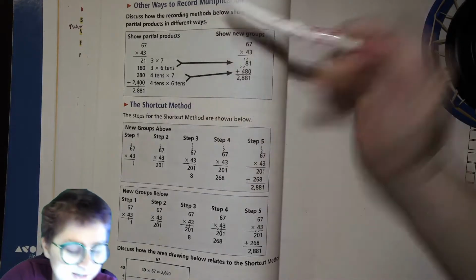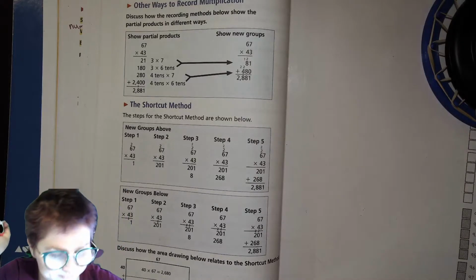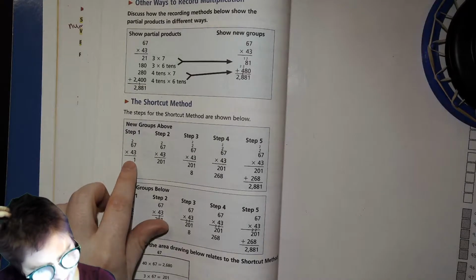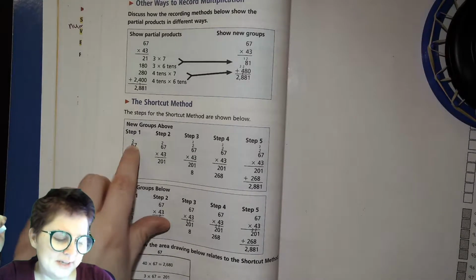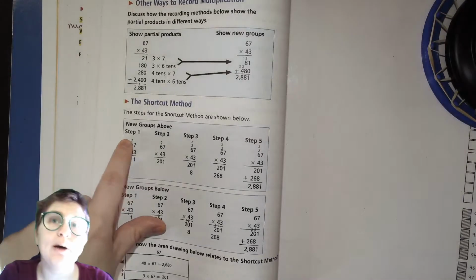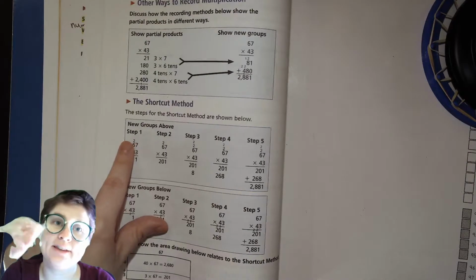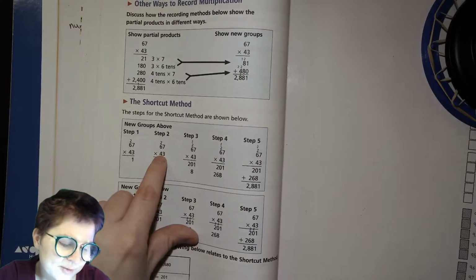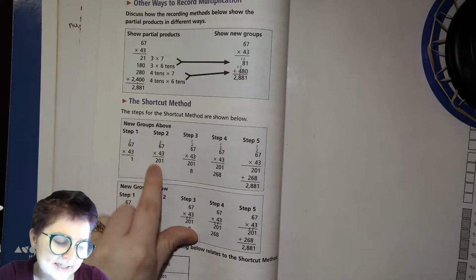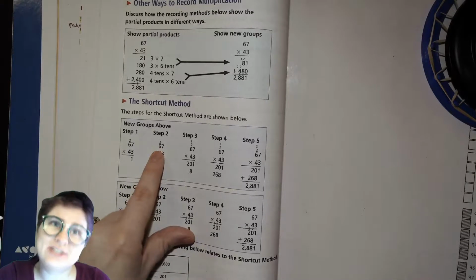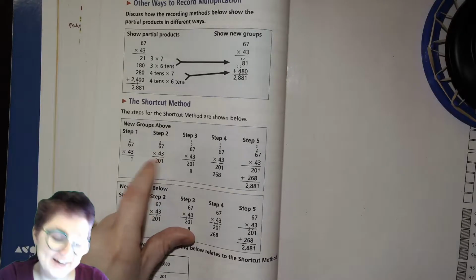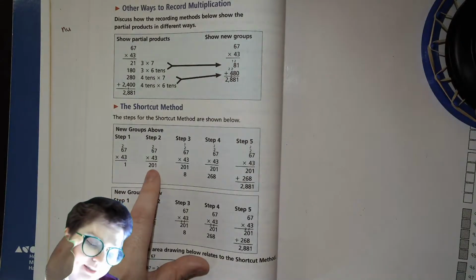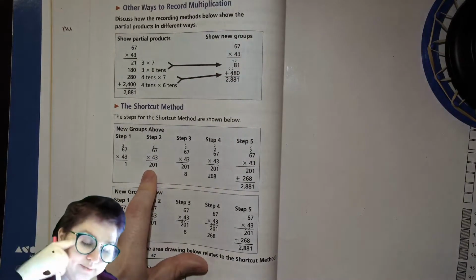Okay, so let's look at this shortcut method. This is doing pretty much the same thing. So 3 times 7, now we're putting our 2 up on the top, just like how sometimes when you're adding things, you put it on the top. So then we have our 21, and then we're doing our 3 times 60, which is 180, and we're adding that 2 tens, 20 to 180, so it's 200. So the 3 times the 67 so far has been 201.